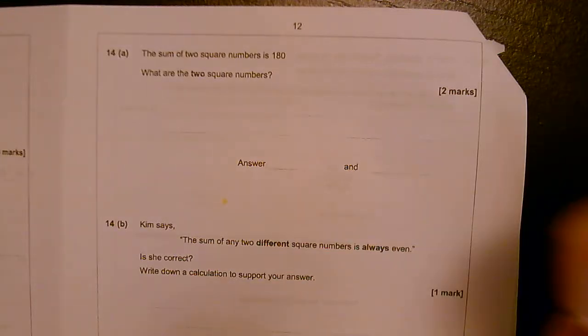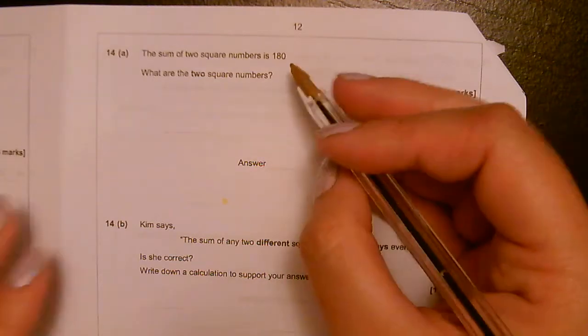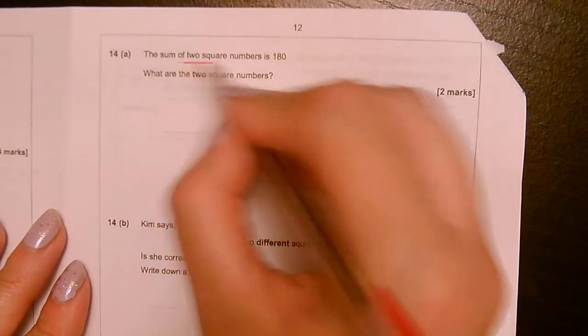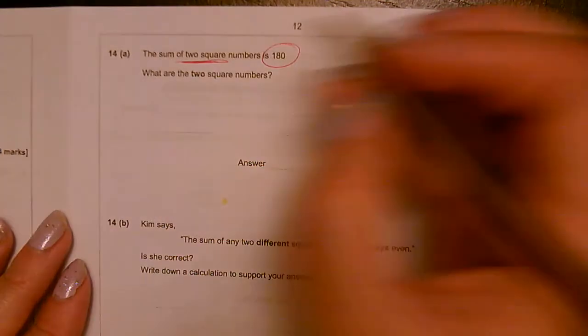Question 14. The sum of two square numbers is 180. What are the two square numbers? So we know we need two of them and we need to make 180. So let's just start by generating some square numbers.